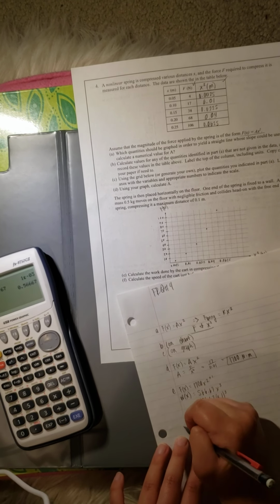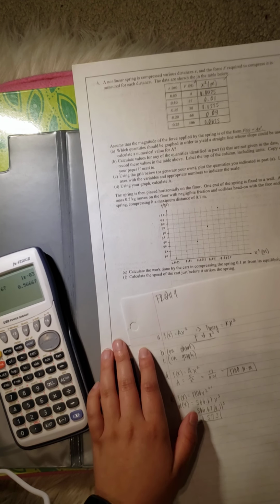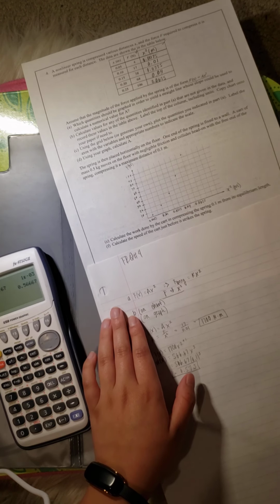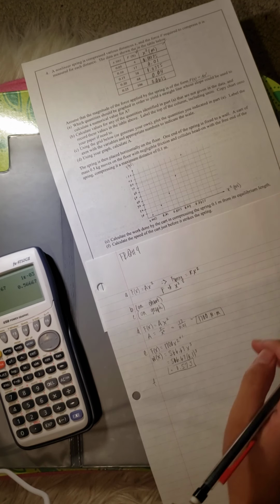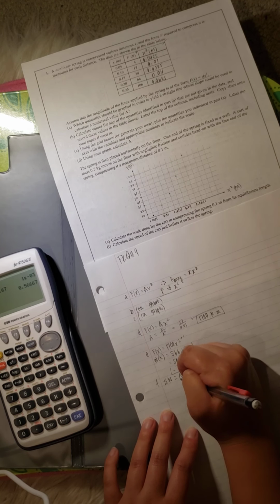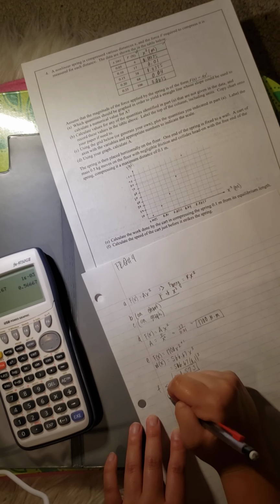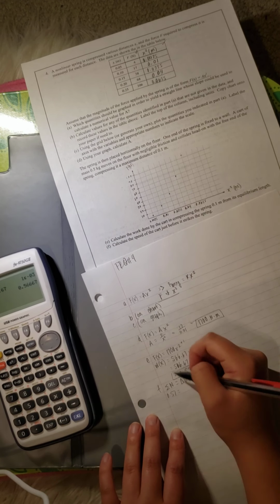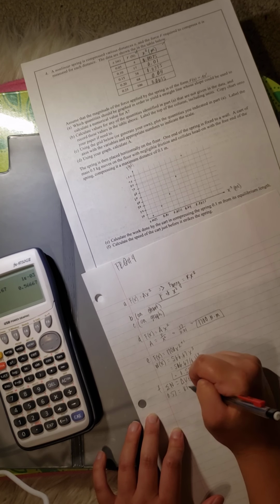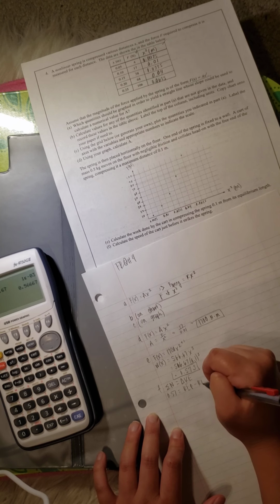Okay, and part F. Calculate the speed of the cart just before it strikes the spring. So what we're going to use here is the work kinetic energy theorem. So that's going to be the change in KE is equal to KEF minus KEI.